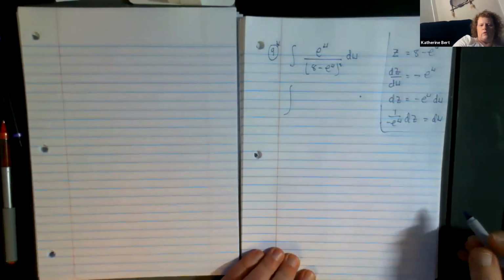But wouldn't that be a positive? The 1 over e to the u? Well, I'm dividing by this, so it's still a negative number I'm dividing by. You're thinking, I think, you're thinking that.